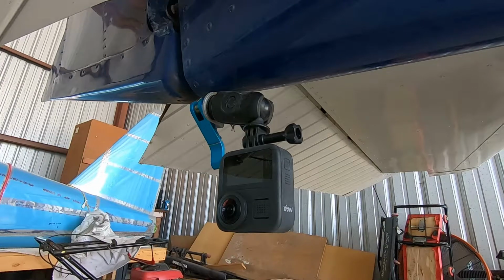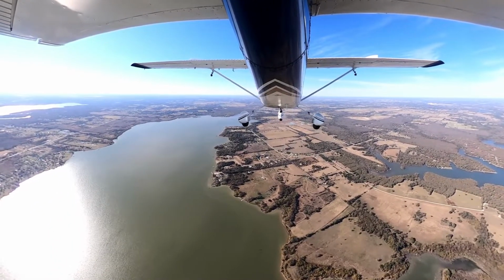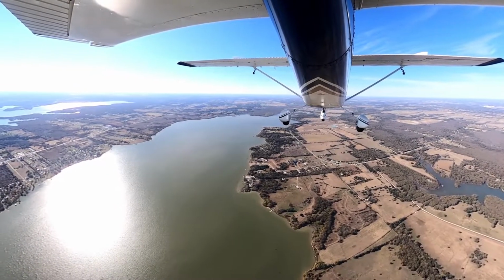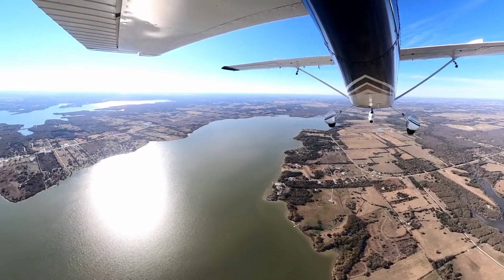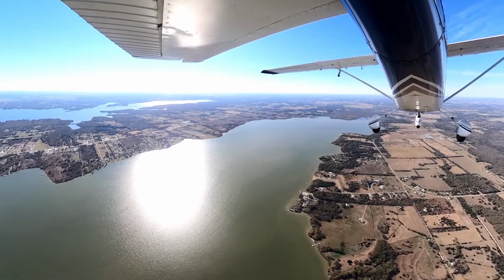Since the camera captures a 360-degree view, it doesn't matter that the camera is not facing forward. The software in the camera automatically merges the forward view with your rear view into one video file.